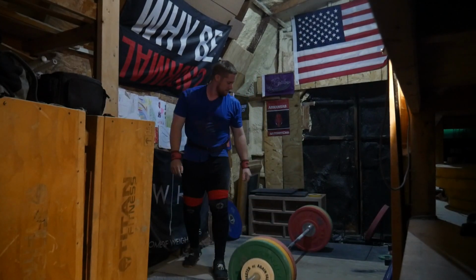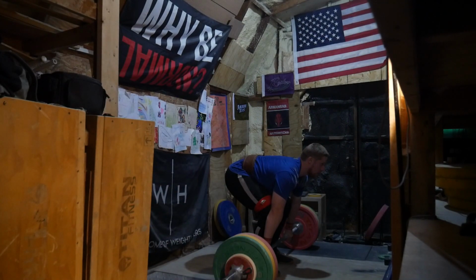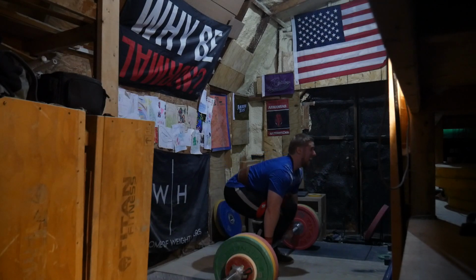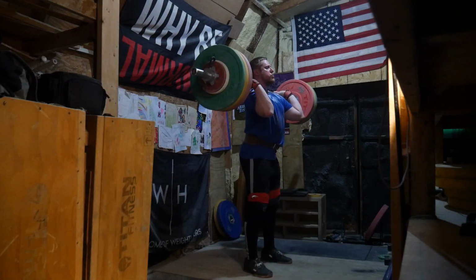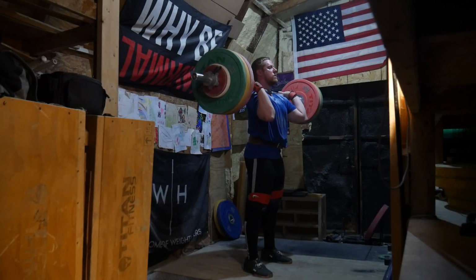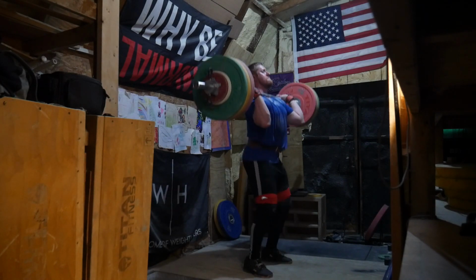Then I did that 130 power. And then here is the 140 pow. Definitely a pow, because I did not have to catch on the bottom. You see I catch it and it drives me down. It looks like I'm bouncing out of the bottom. I can assure you it felt tremendously more difficult than if I had actually used my stretch reflex.